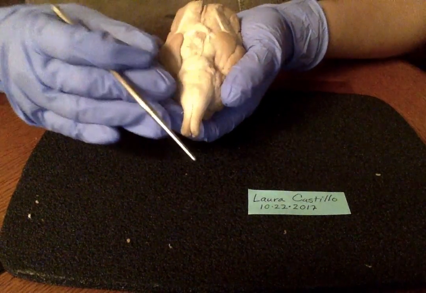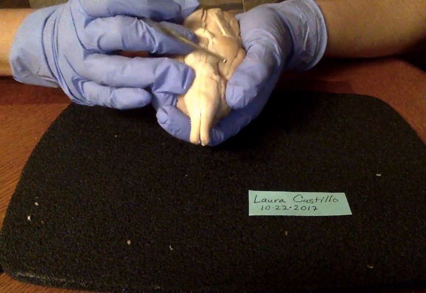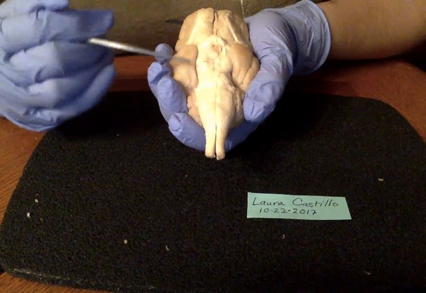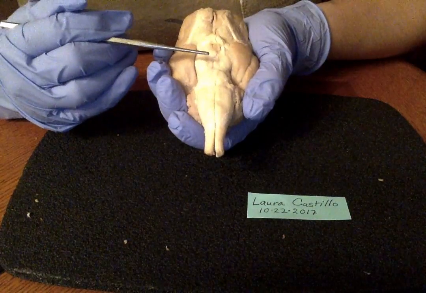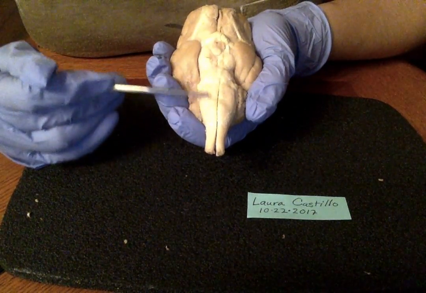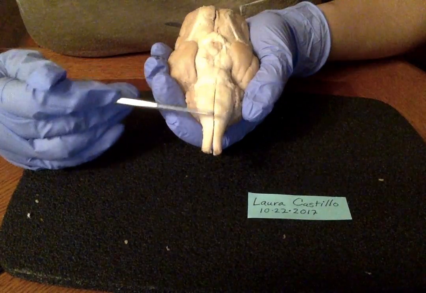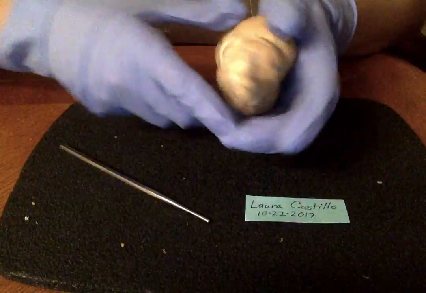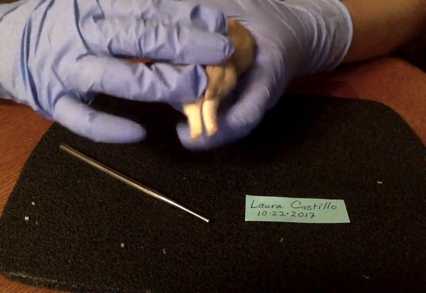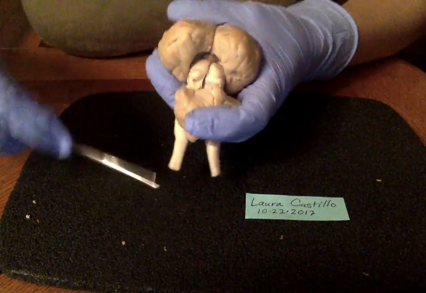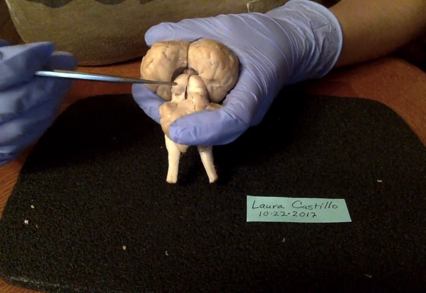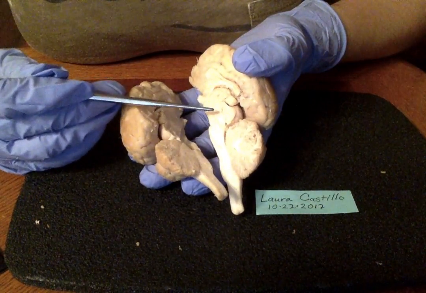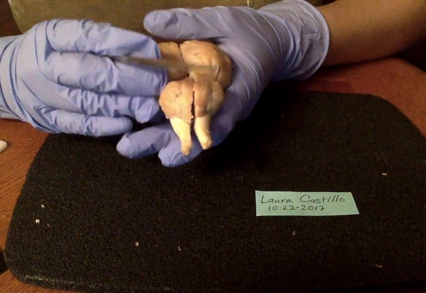Now if we take this and turn it around, there we go. We have this section here, which are your mammillary bodies. The next thing would be your medulla oblongata, which is this structure here. And we have your midbrain, which if you kind of open this up here, can be seen here, or if we open it from the inside, it'd be this section here. Close this back up.